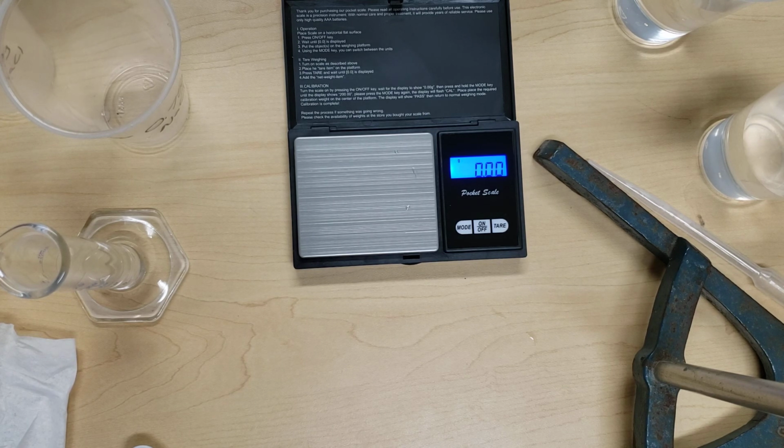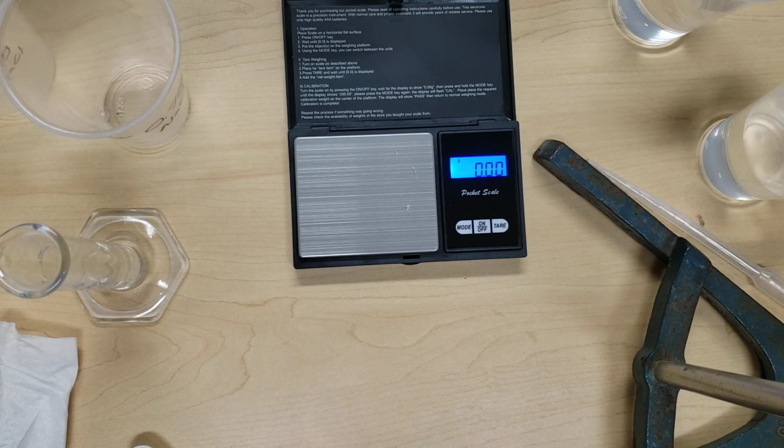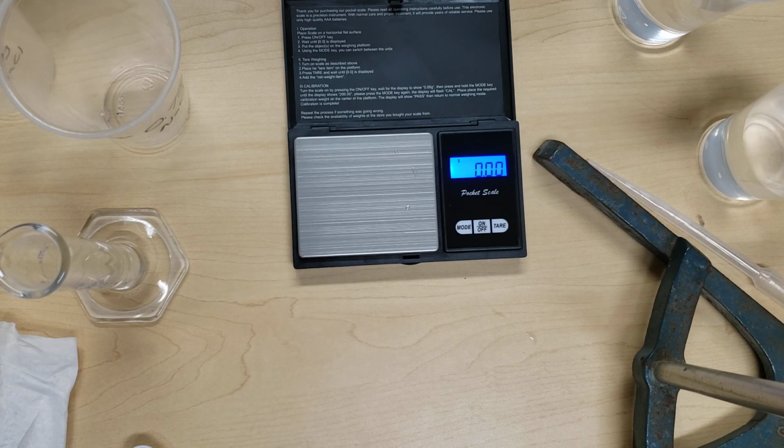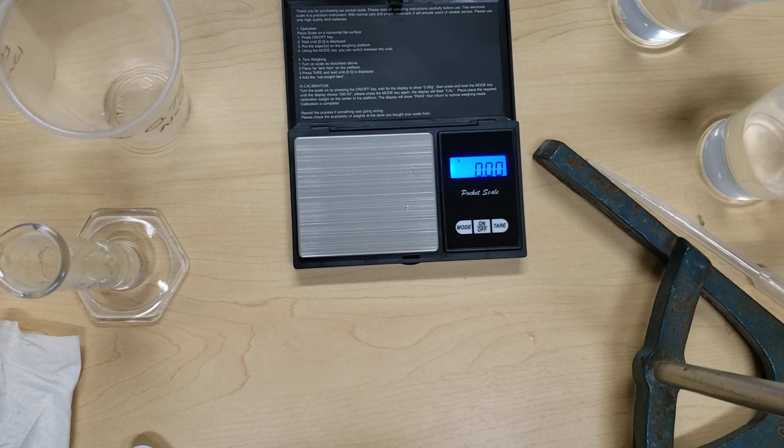To clean up after you're done, all of the salt water can go down the drain. The sand and filter paper can be put into the garbage. Also, make sure that you are wearing your safety goggles through this entire procedure. If at any point you have any questions about how to carry out this procedure, please don't hesitate to reach out.